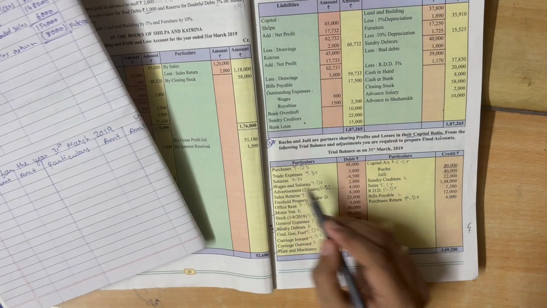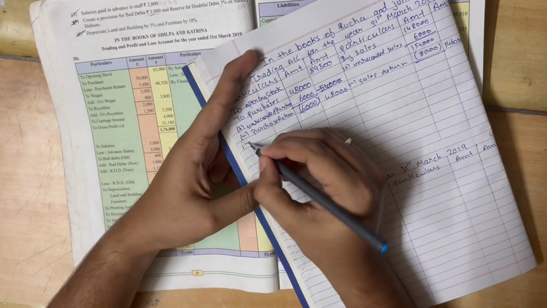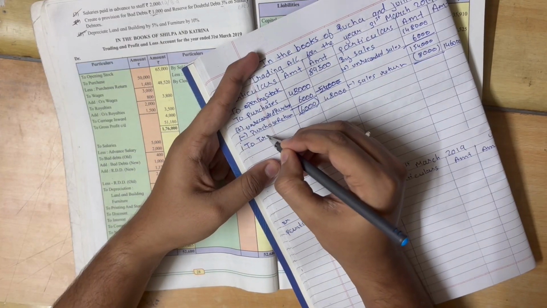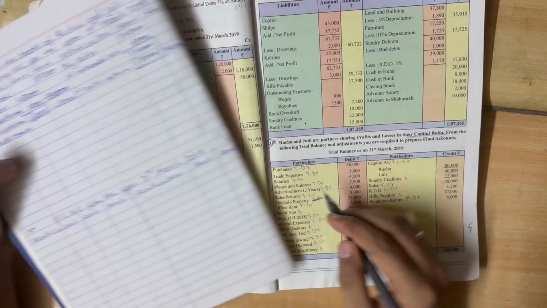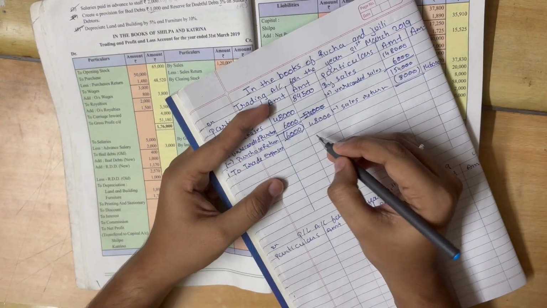Okay, next trade expenses. Trade expenses are trading expenses and will come in the trading account. So trade expenses, 3,000.